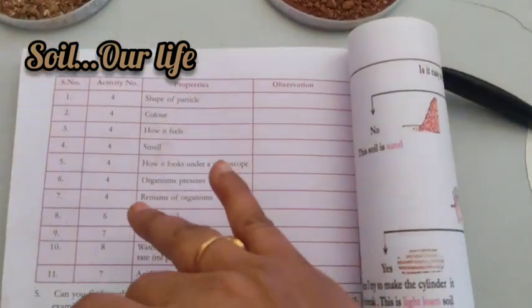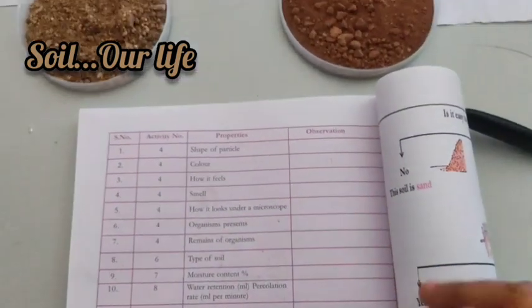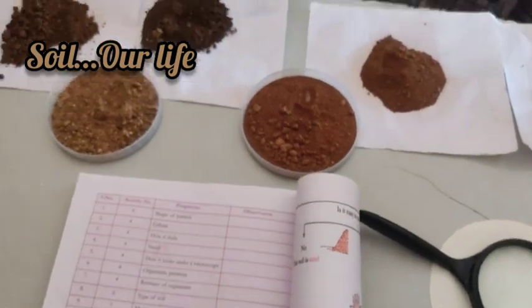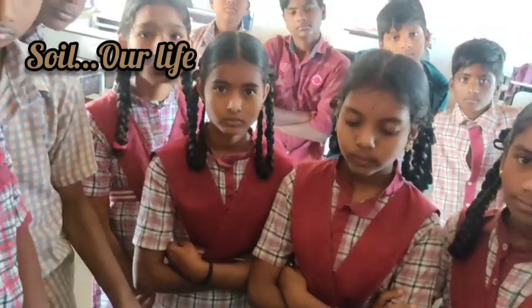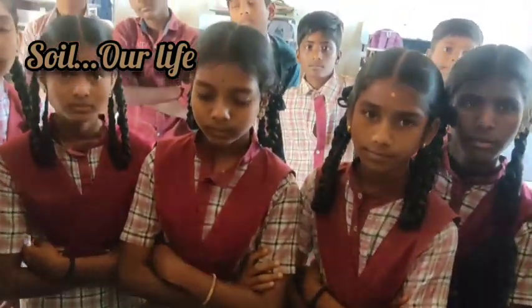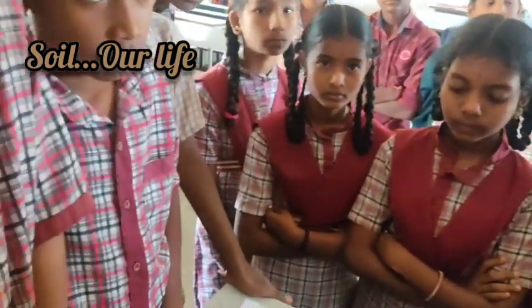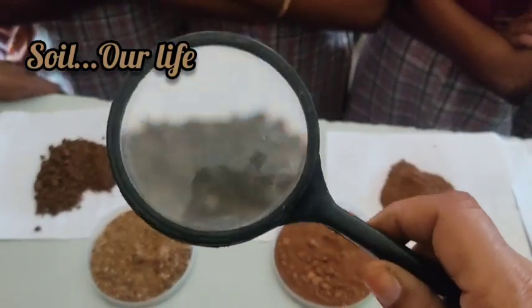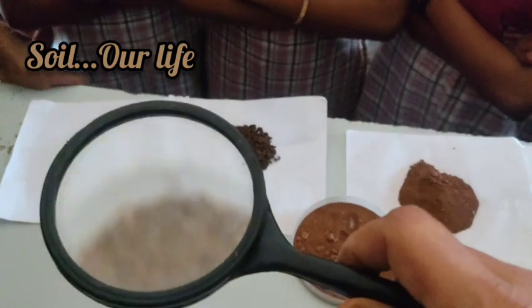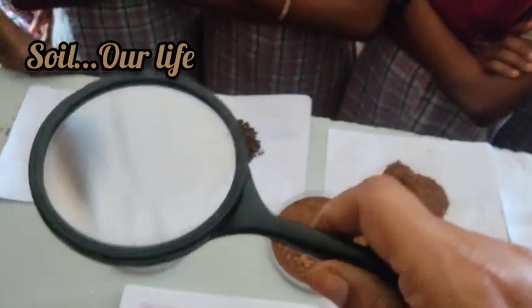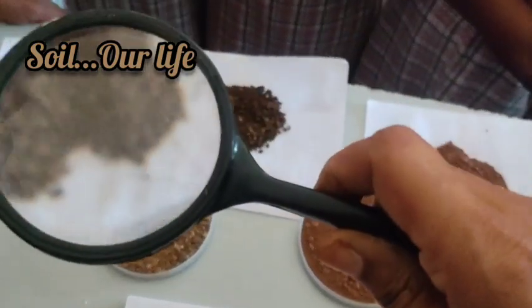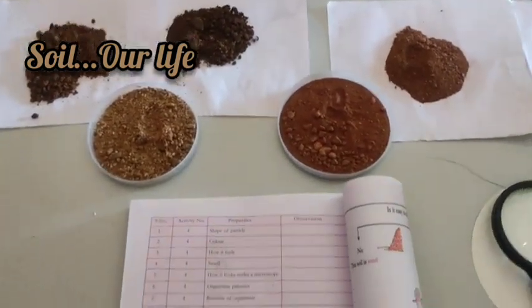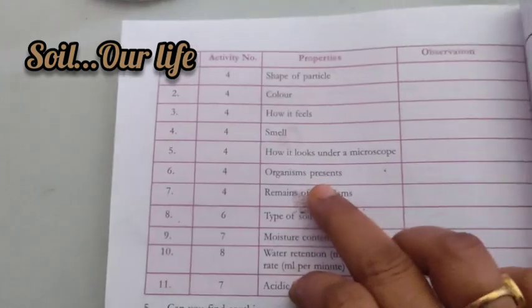So, next, how it looks under a microscope. When you observe the soils under the microscope, you can see small microorganisms that cannot be seen with our eyes. So small organisms which we cannot see with our eyes, we can see under the microscope. Here, using a magnifying glass or lens, you can see the size of the particle. It is bigger. When you use the magnifying lens, you can see the size of the soil particles. Okay.